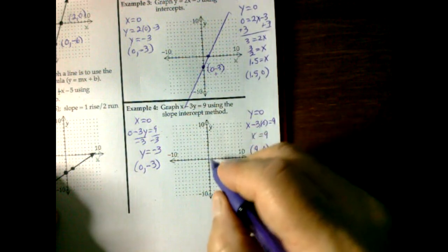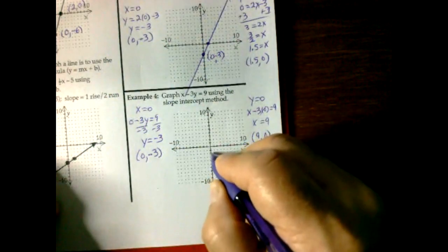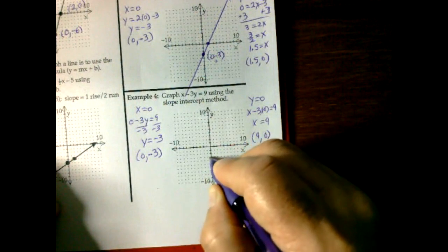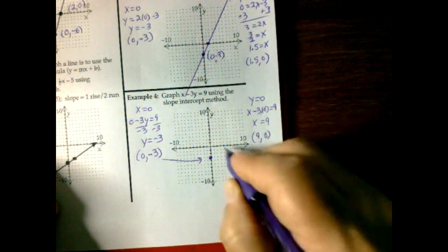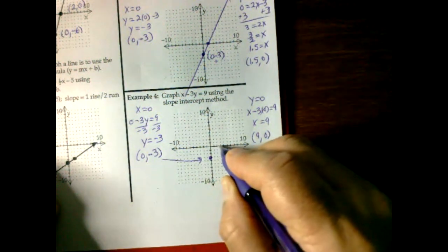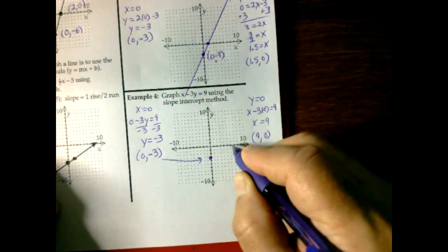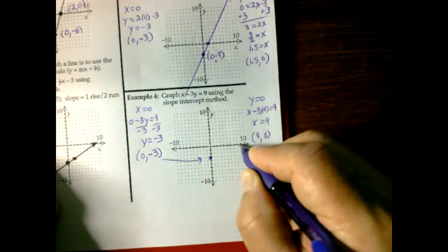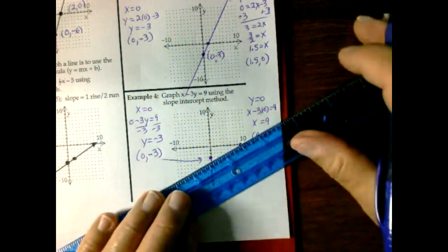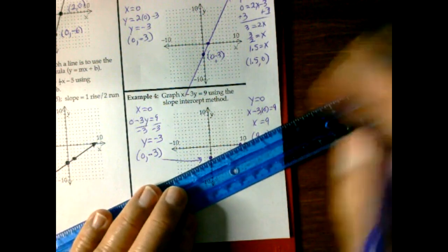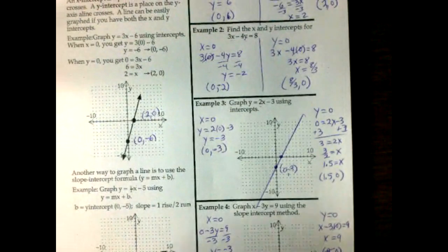Now let's plot the two dots. 0, 1, 2, 3. That's this point right there. 9, 0 would be 1, 2, 3, 4, 5, 6, 7, 8, 9. 9, 0. And as you can see, all I have to do now is connect the two dots with a line. And that's how you will use the x-intercept and y-intercept to graph a straight line.